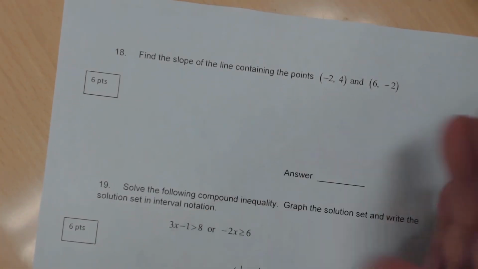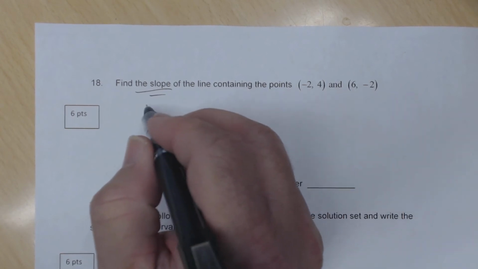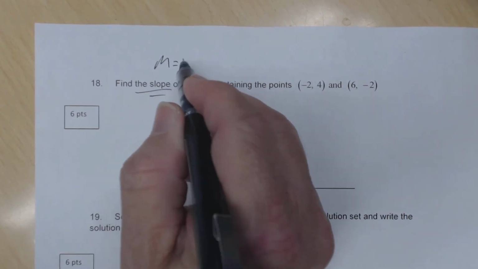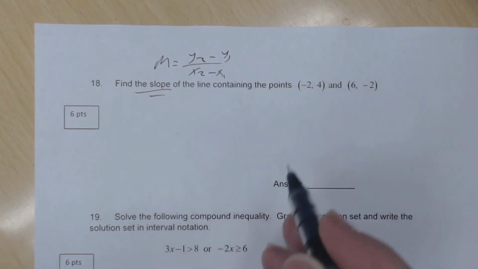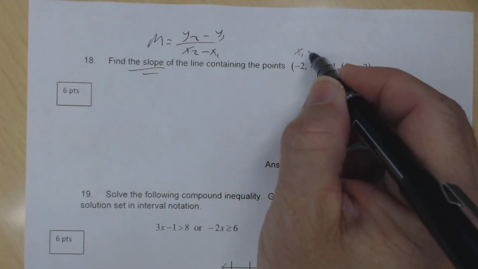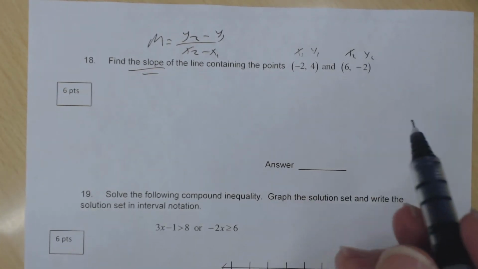Okay, number 18, you're just asked to find the slopes. All you want is a slope, nothing more. So you're going to use a slope formula: y2 minus y1 over x2 minus x1. And so this is x1, y1. This is x2, y2. It's a good idea to label these.